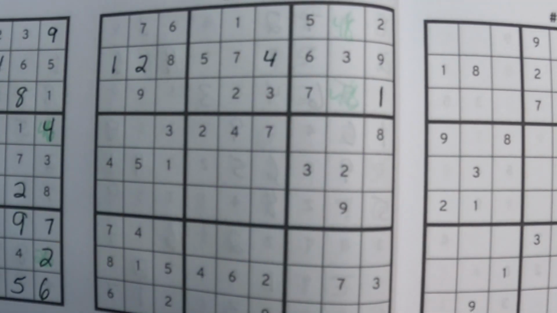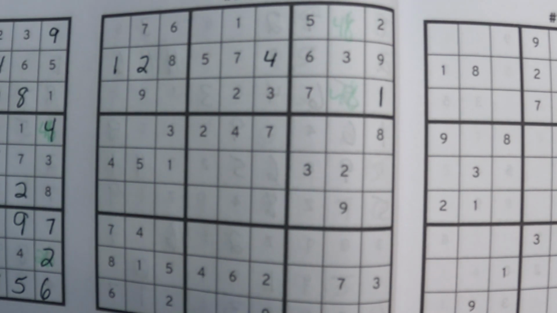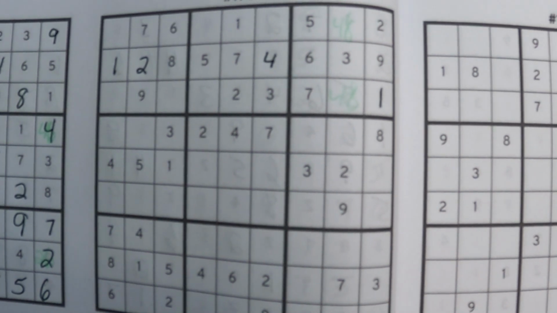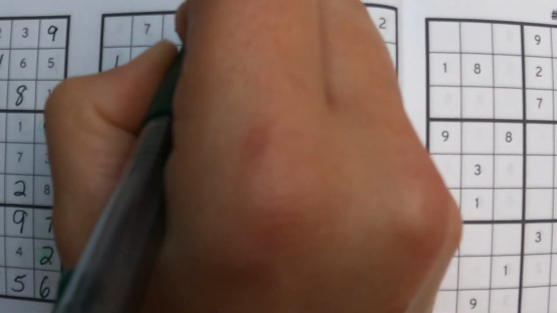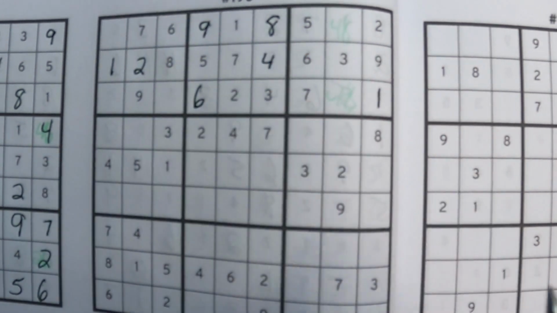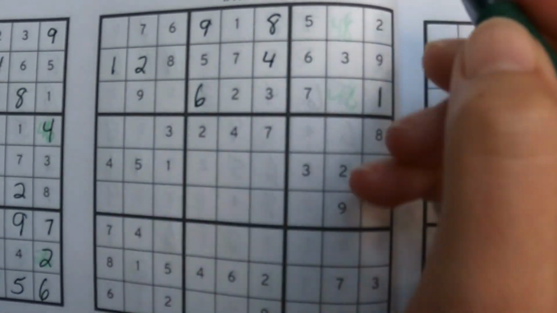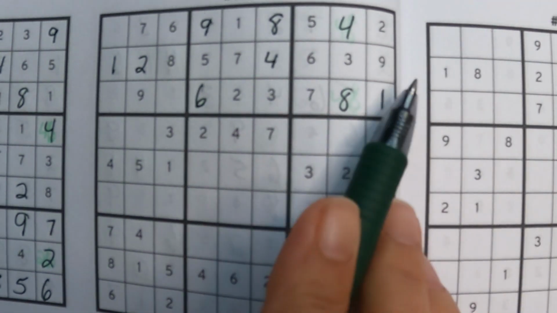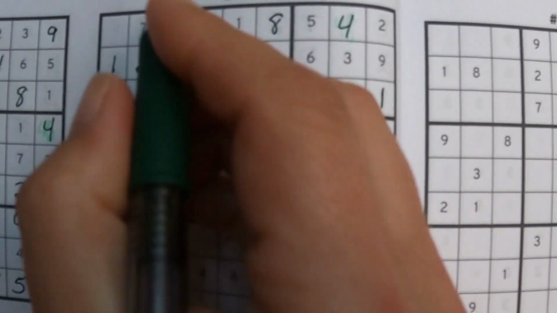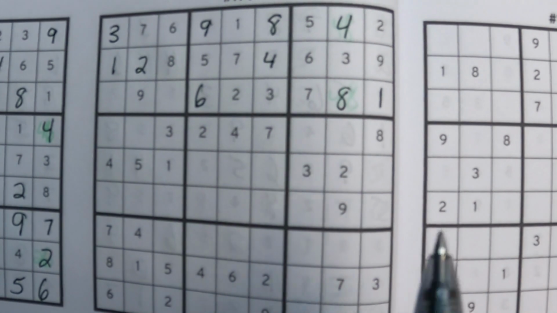For this box now, we're missing 6, 8, and 9. We've got a 9 here and a 6 here, so this is our 8. That 6 means this is our 9 and 6. And that 8 makes this our 4 and 8. So to finish out this row, we're missing a 3.